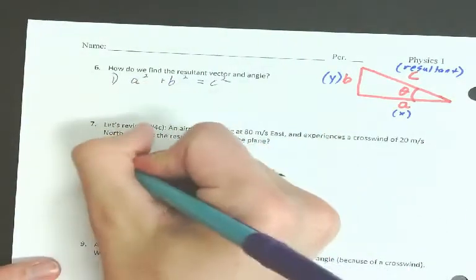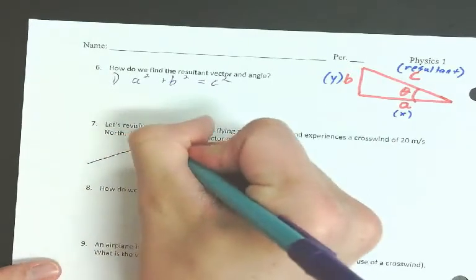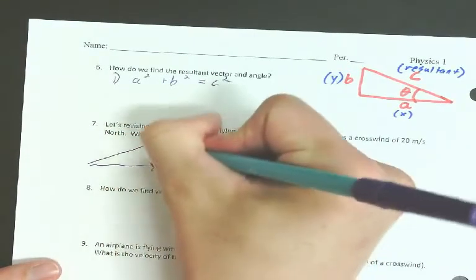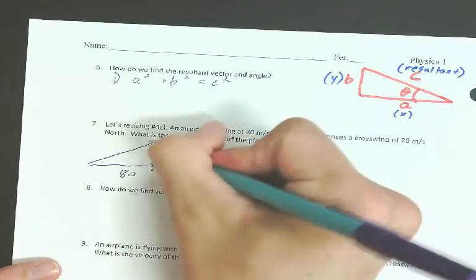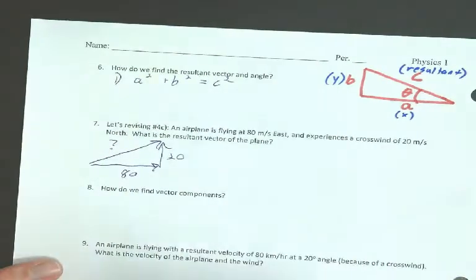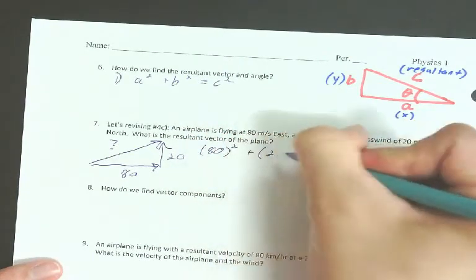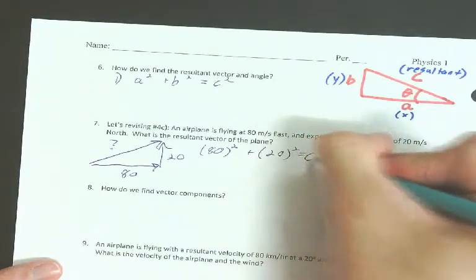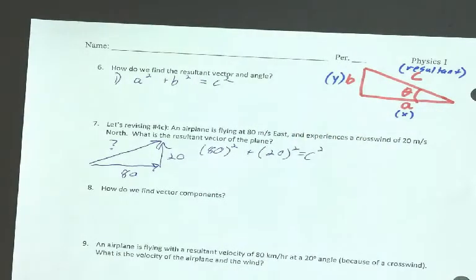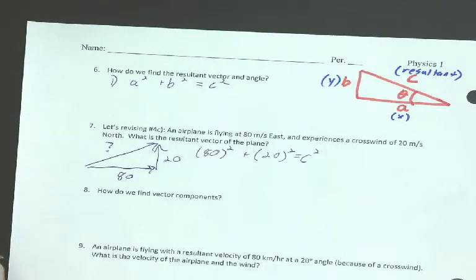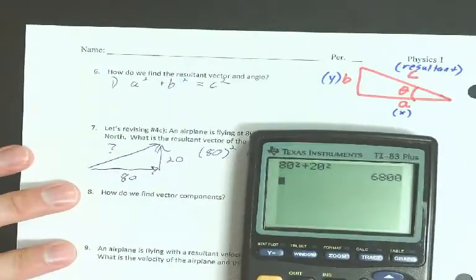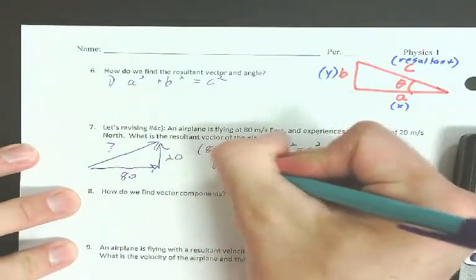So number 7 had this triangle here. This was 80. This was 20. I don't know what this value is. So 80 squared plus 20 squared equals c squared. Go ahead and do this with me just to make sure you get the right answer. This one should be pretty straightforward. The next one will not be. So 80 squared plus 20 squared gives me 6,800. That's equal to c squared.